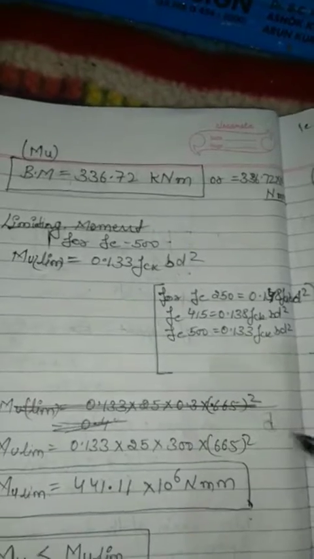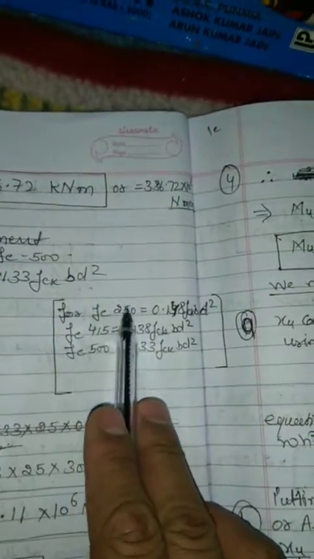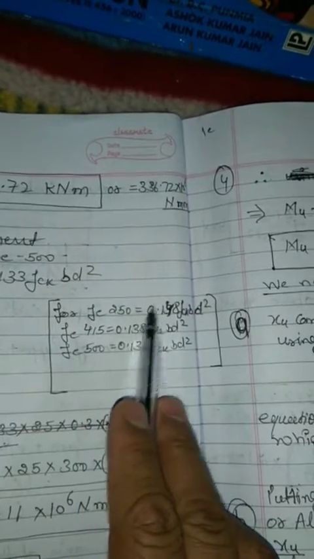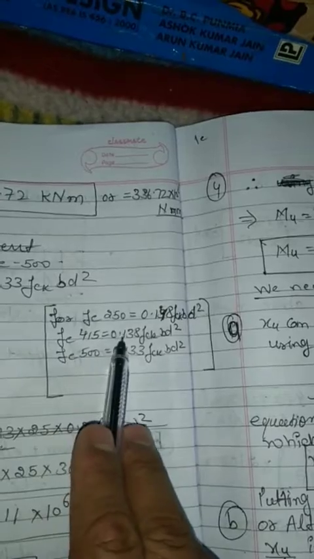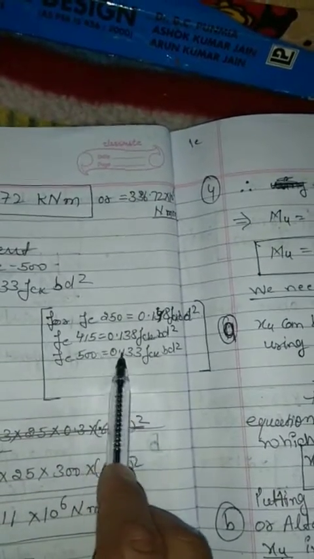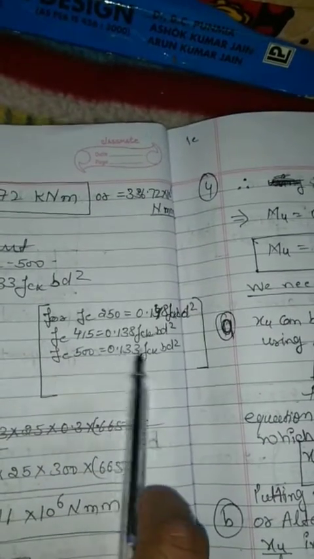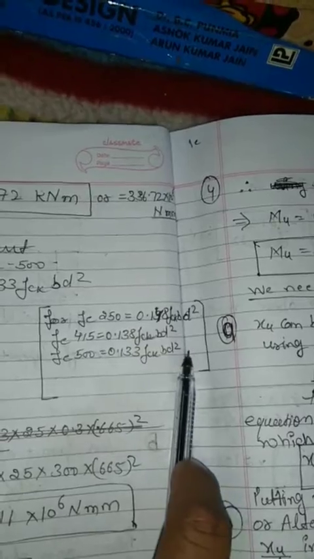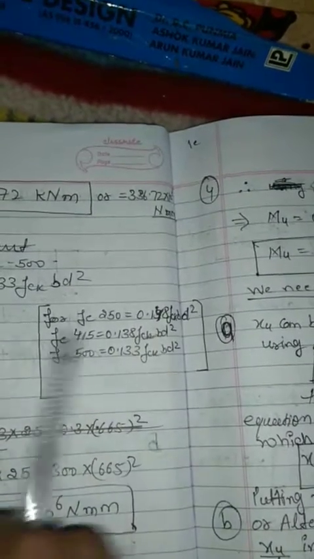For reference I have written the formulas for other steel also. For Fe 250, that is mild steel, we use 0.148 fck bd square, and for Fe 415 we use 0.138 fck bd square, and for Fe 500, that is the steel that we are using in this problem, we use 0.133 fck bd square. What is fck? fck is the concrete that we are going to use.